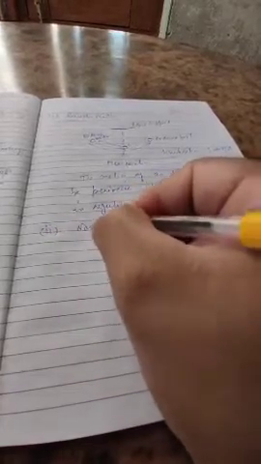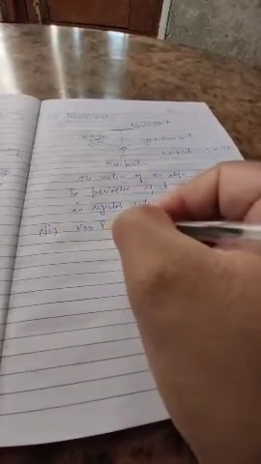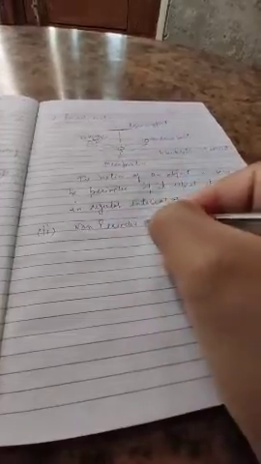Now let us move to the next one, that is non-periodic motion.